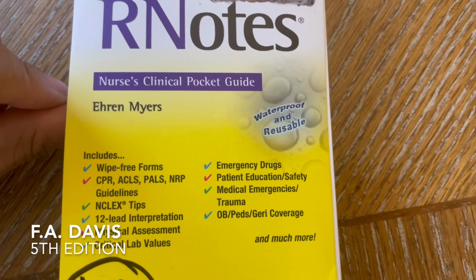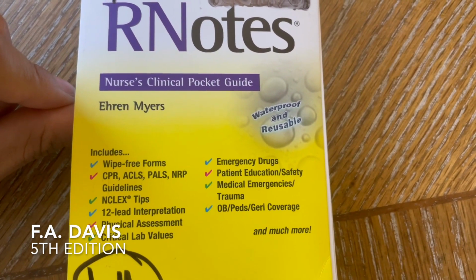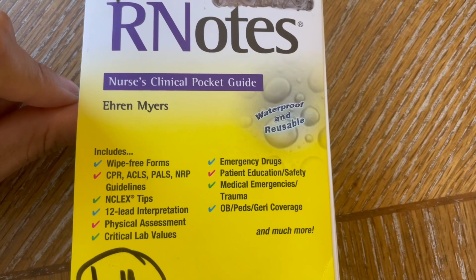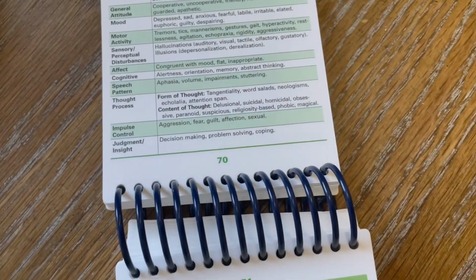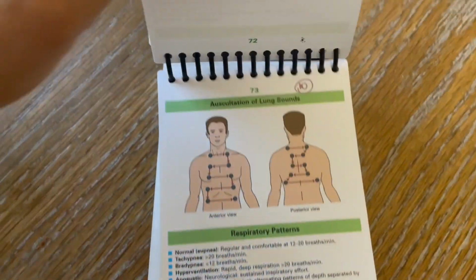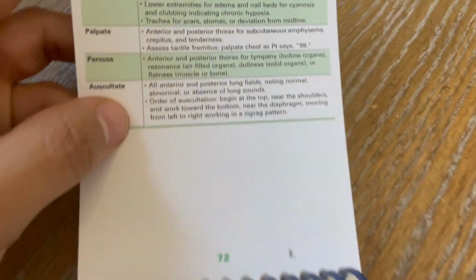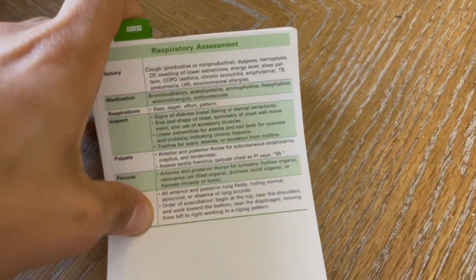In today's video, we are going to review the respiratory assessment, and it is coming from my RN Notes, F.A. Davis, 5th edition. So basically, this is like a cheat sheet, okay? So here we have the respiratory assessment.